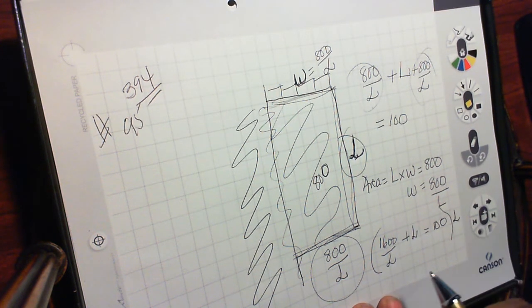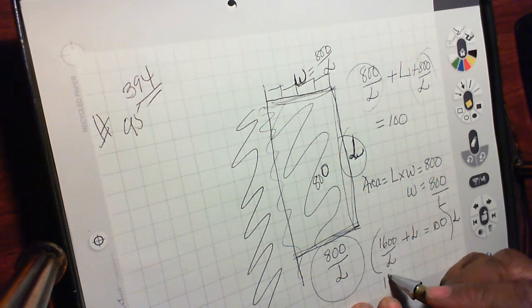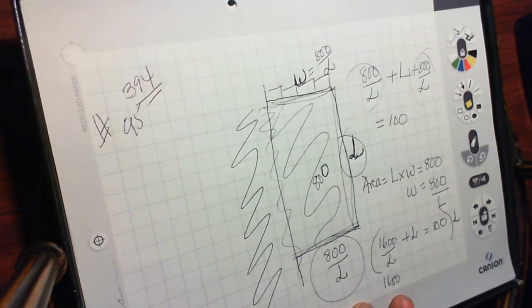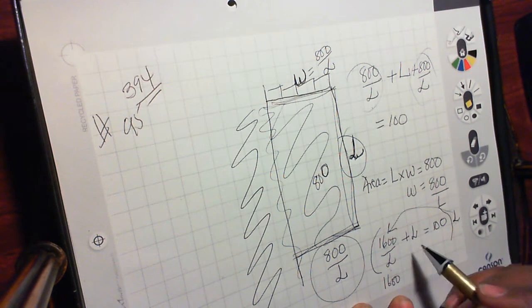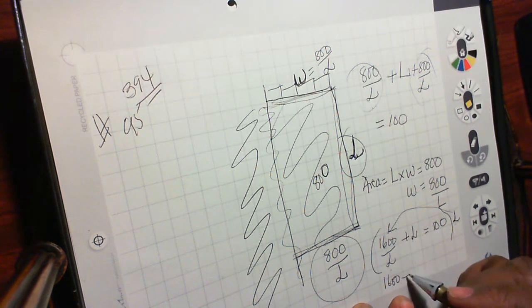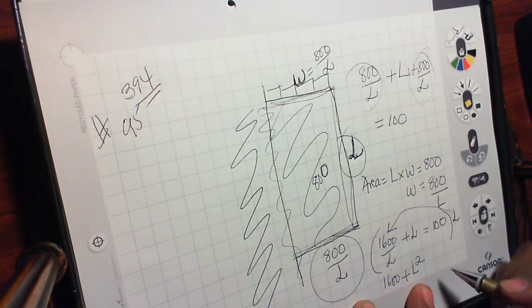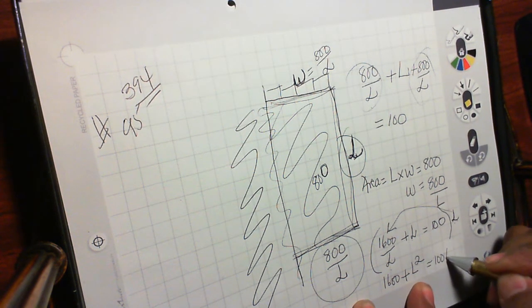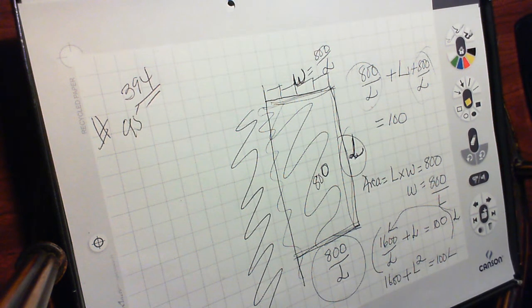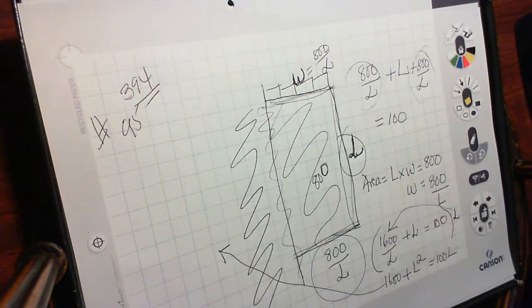So L times 1600 over L, the L cancel, I get 1600, right? L times plus L gives me plus L squared, equal to 100L.